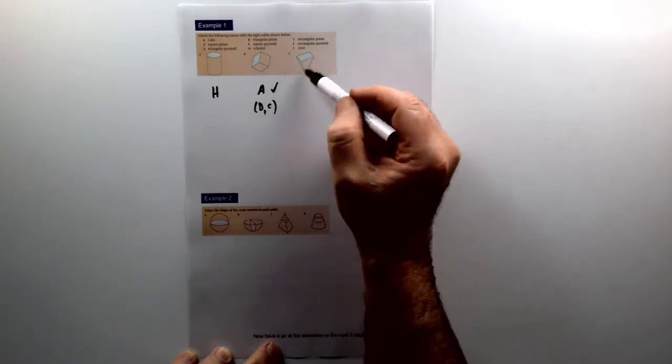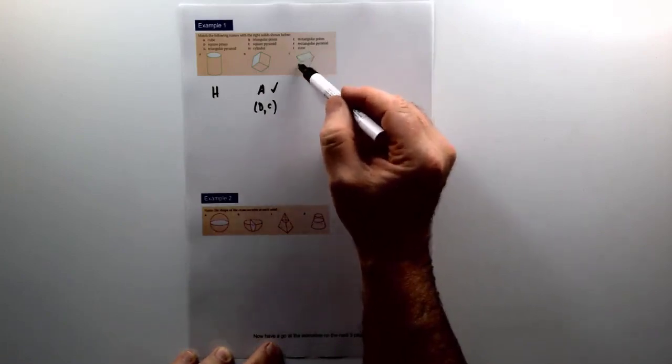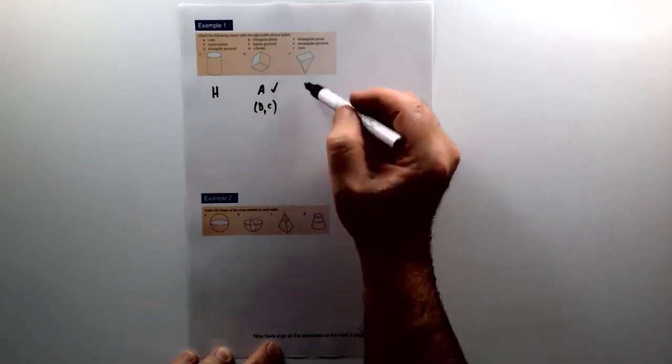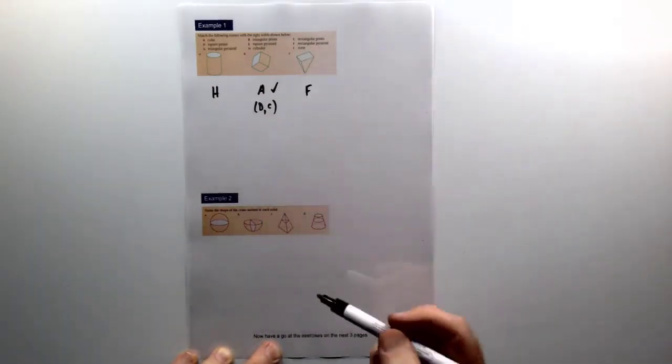And here we've got a pyramid. It's coming to a point, and that looks like a rectangle to me, so I'm going to go rectangular pyramid. Have we got that? Yeah, rectangular pyramid, which is F.